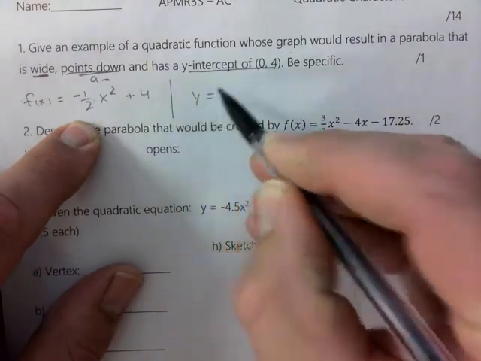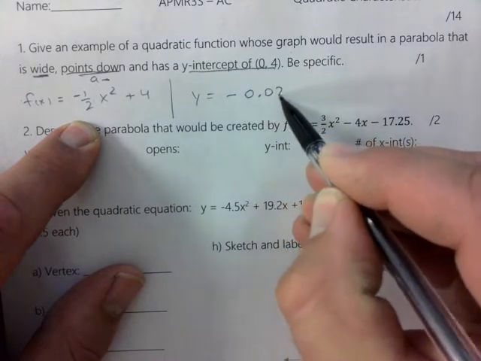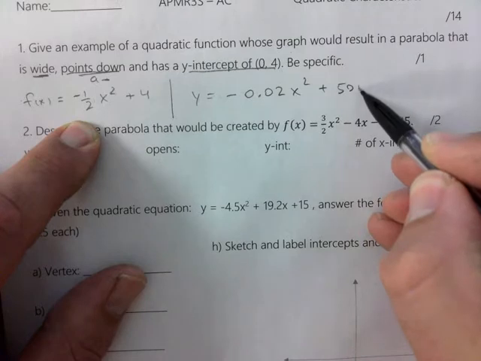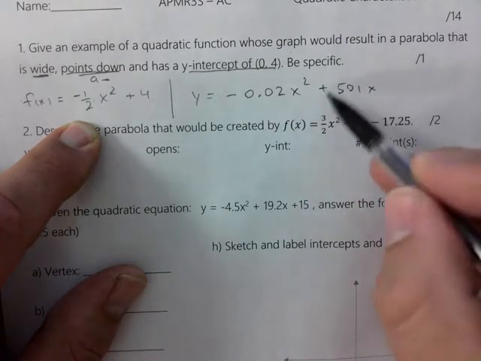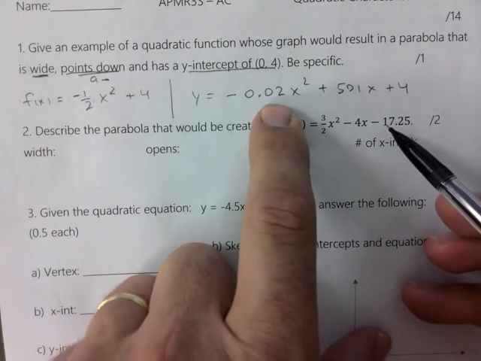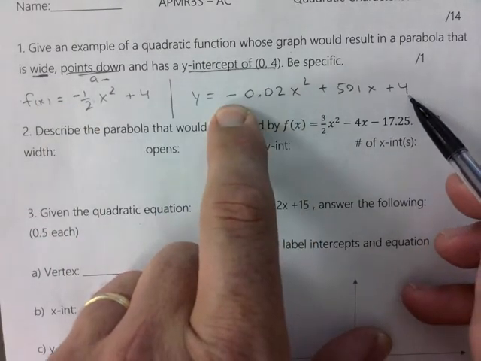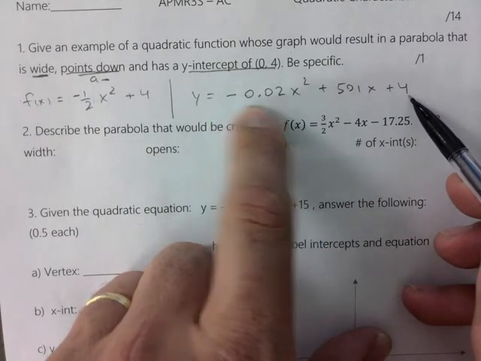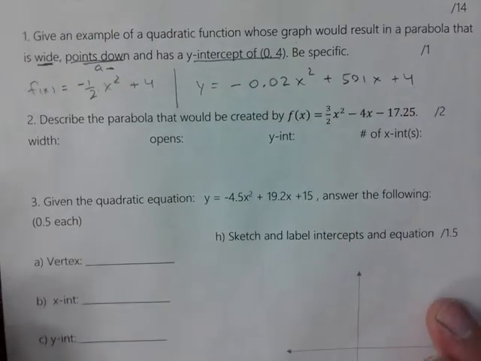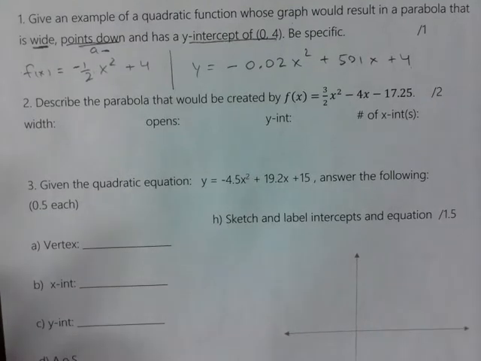Another option would be y is equal to negative 0.02 x squared plus 501x, this one really doesn't matter, plus 4. So wide, points down, y-intercept. You get 1 mark for having all of those things written the correct way. Okay.